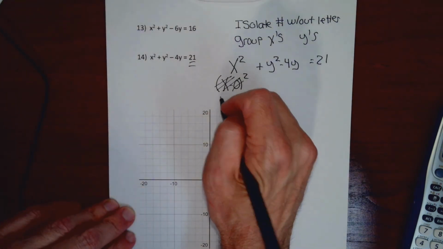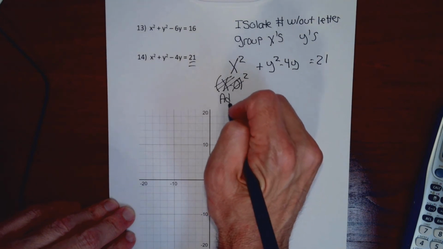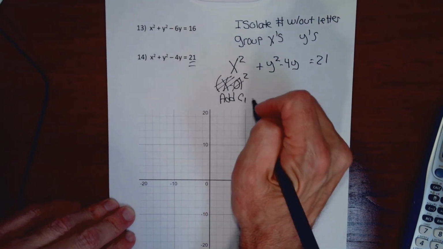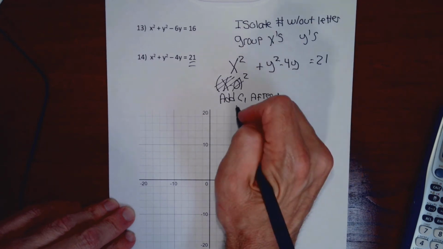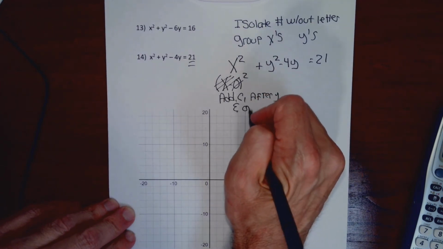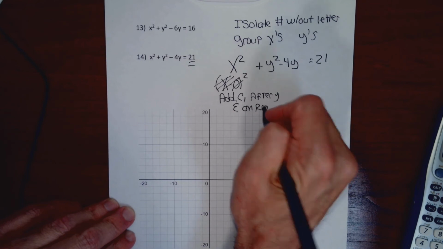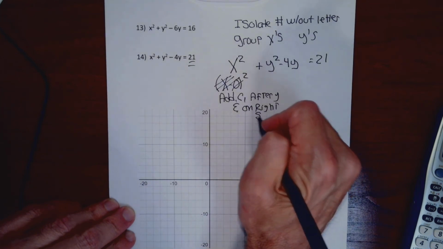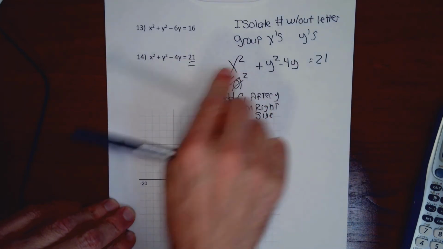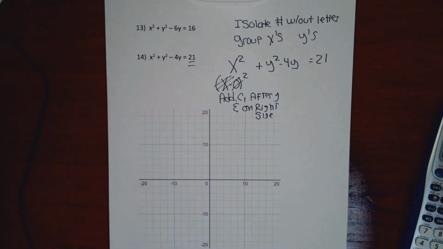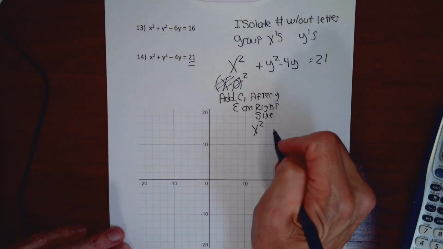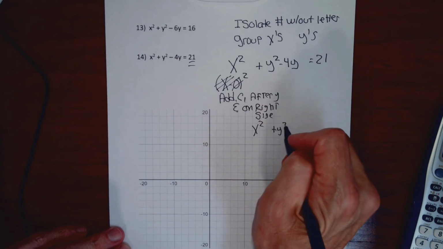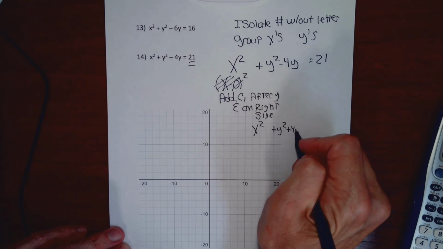So now I'm going to add C1 after the y's and on the right side. But I don't need to add anything after the x's because there isn't an x to the first power term. So I have the problem grouped the best I can group it. And I caught a break here.